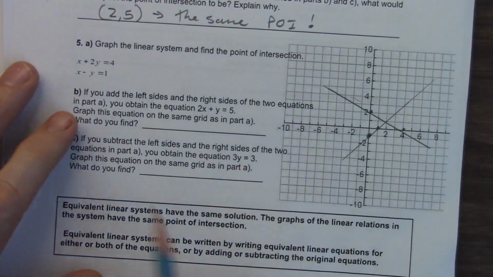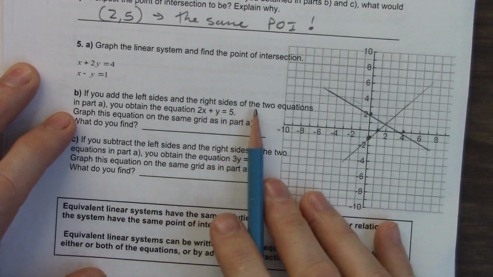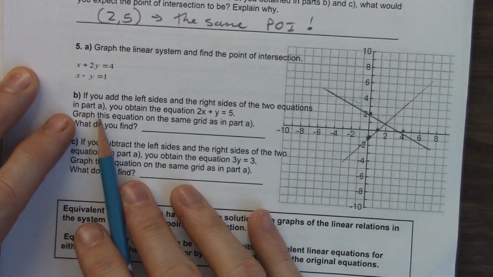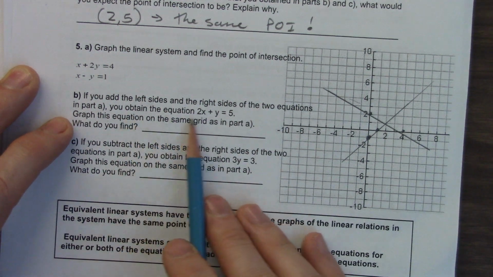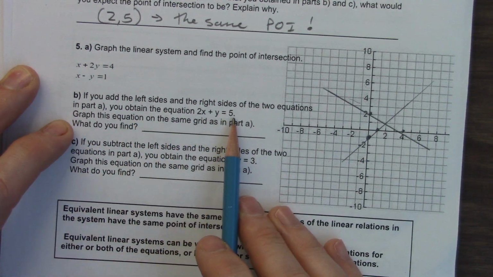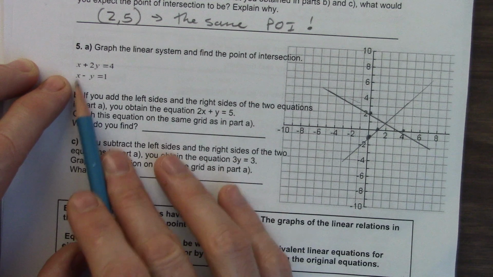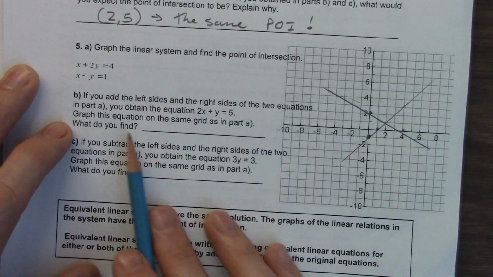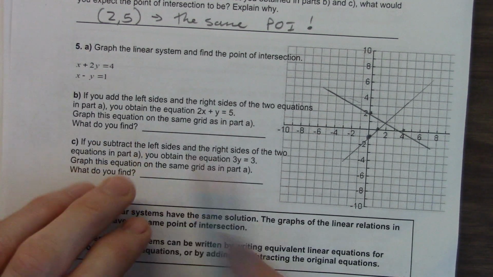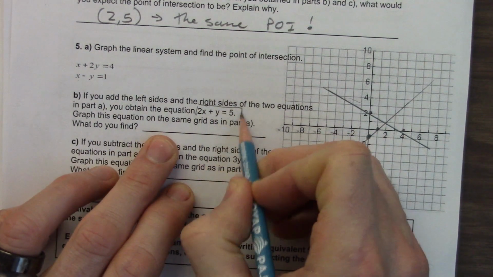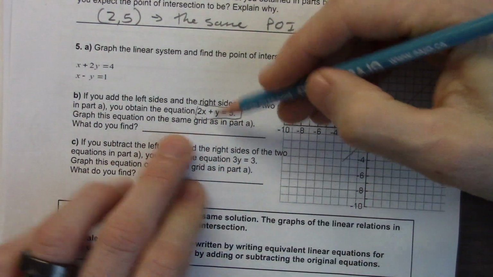Okay? If you add the left sides and the right sides of the two equations in part A, you obtain the equation 2x plus y equals 5. So if I'm adding these two up, graph this equation on the same grid as in part A. What do you find? Okay, so it wants me to graph this now. So I'm going to say y is 0.